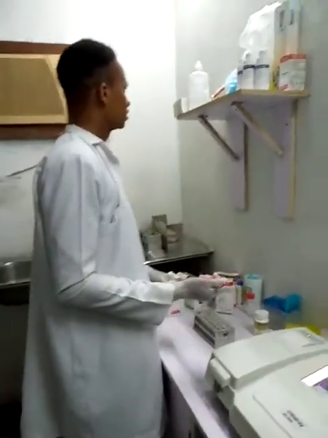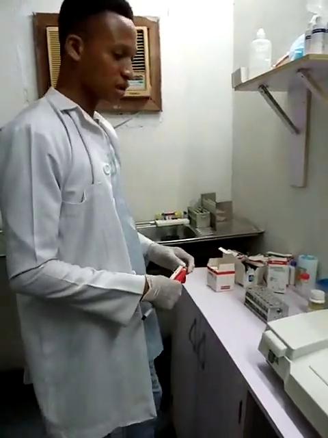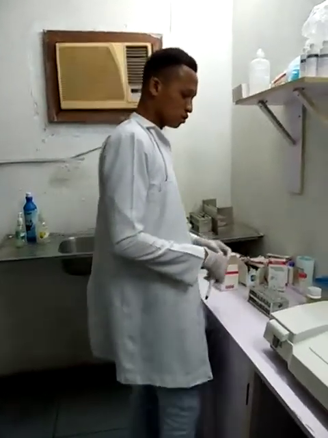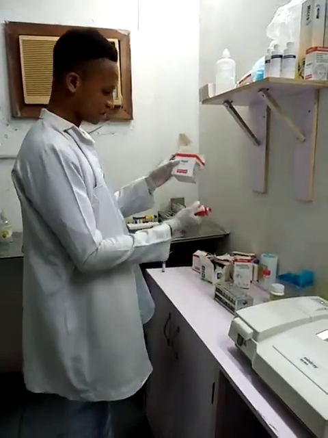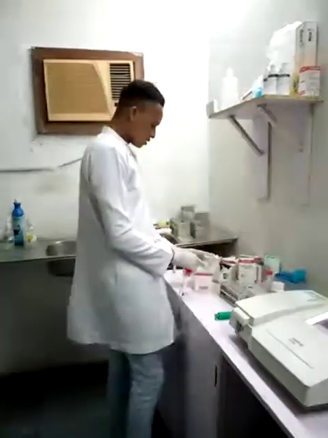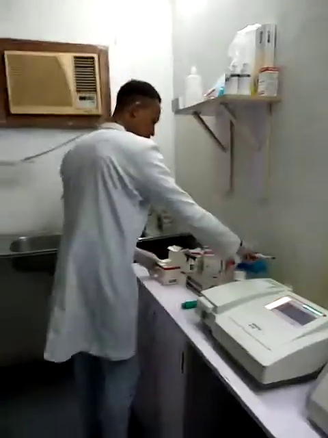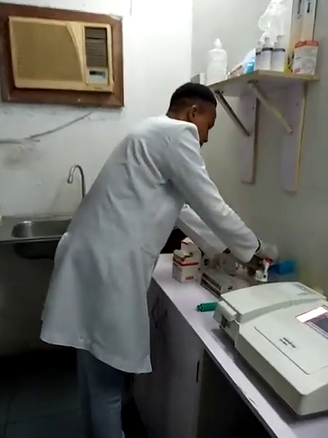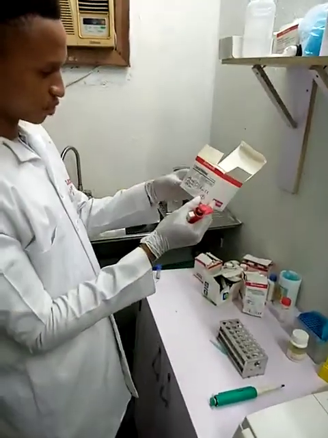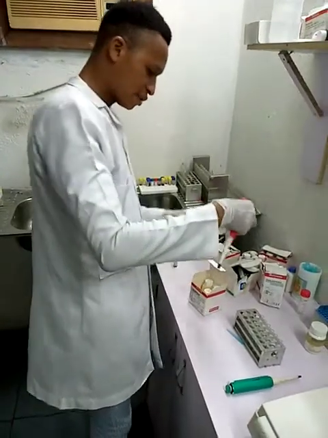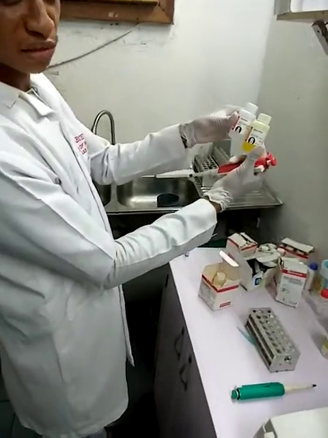First of all, I'm going to start with my creatinine level. We'll be looking at the procedure to check for creatinine level using the semi-automation machine. This is my reagent, and I'm using Biosystems reagent for creatinine. On the creatinine, we have reagent A and reagent B.